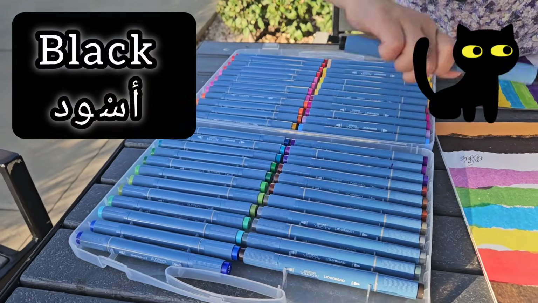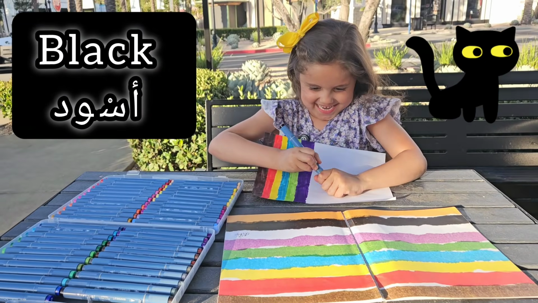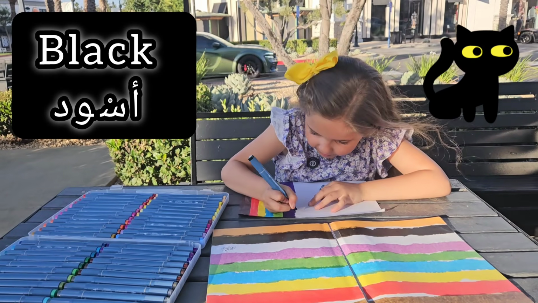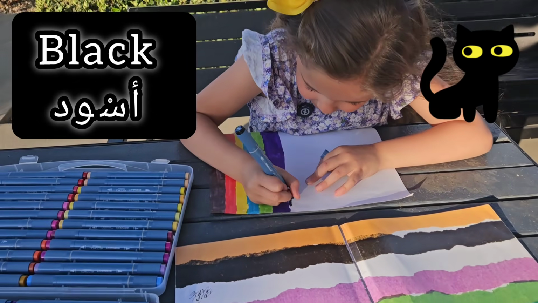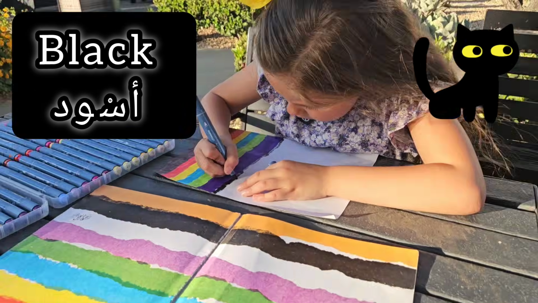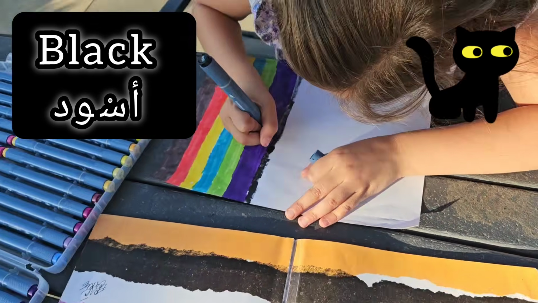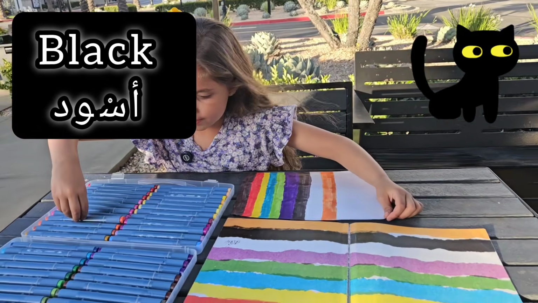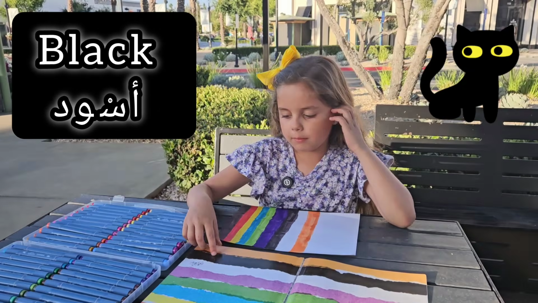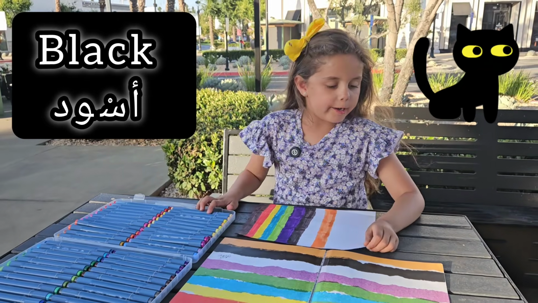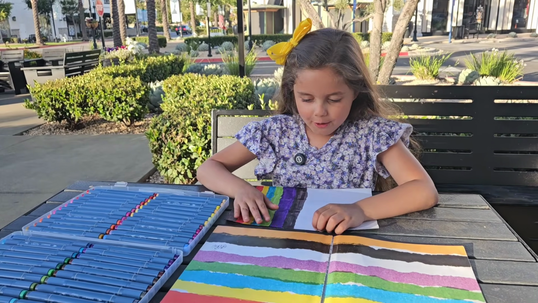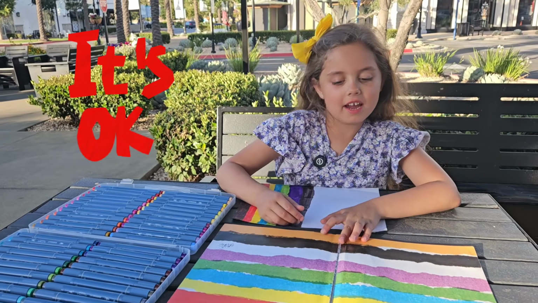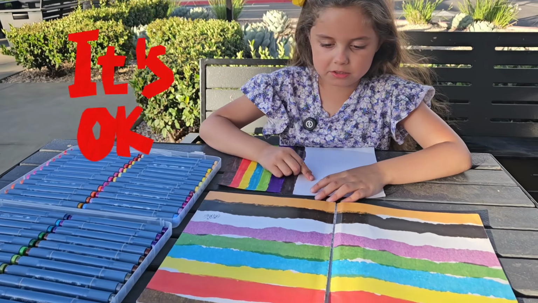Black is over here. Did you know black means aswad in Arabic? Let's do the next color. Oh, I forgot to put the space for the white, but it's okay. I can put it over here next to the black.